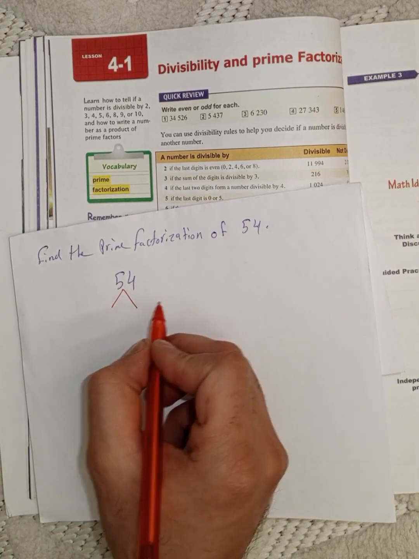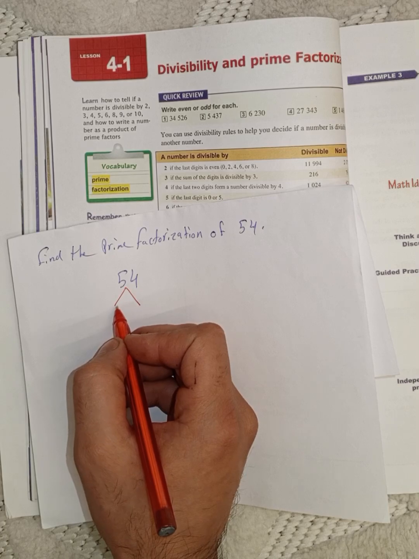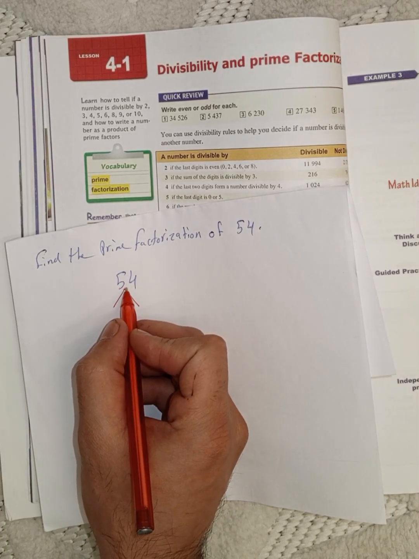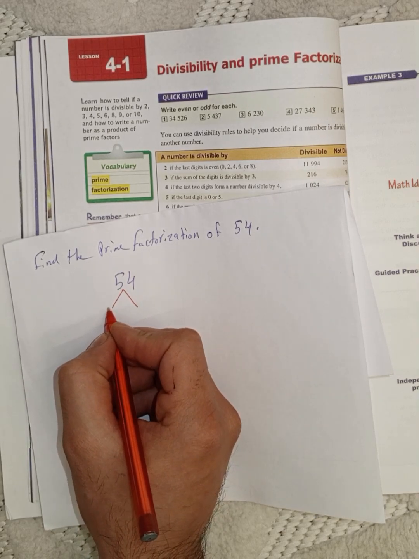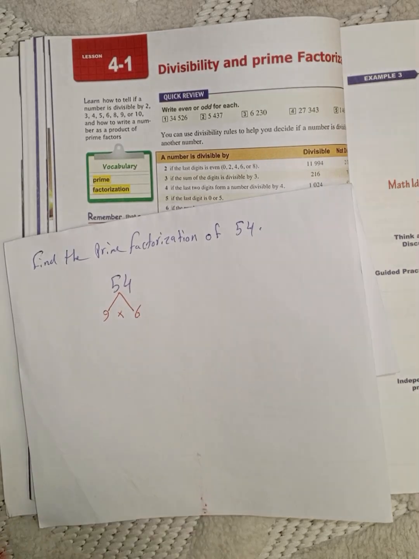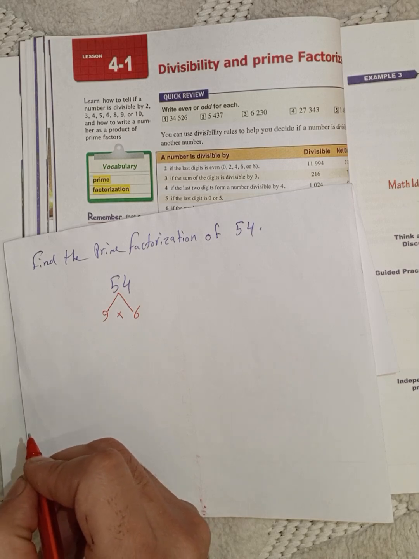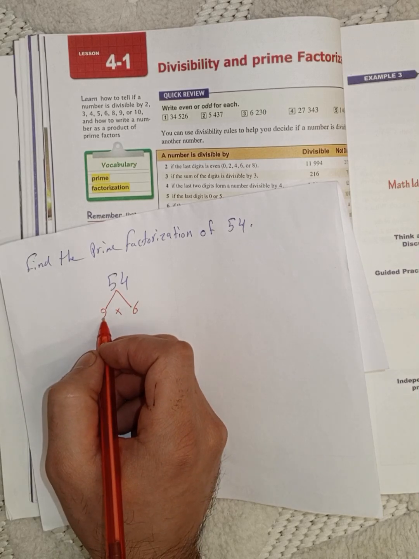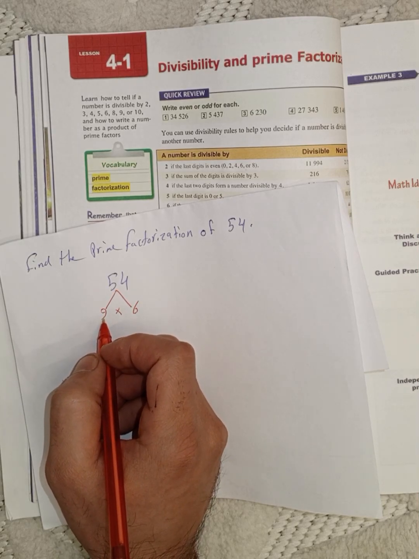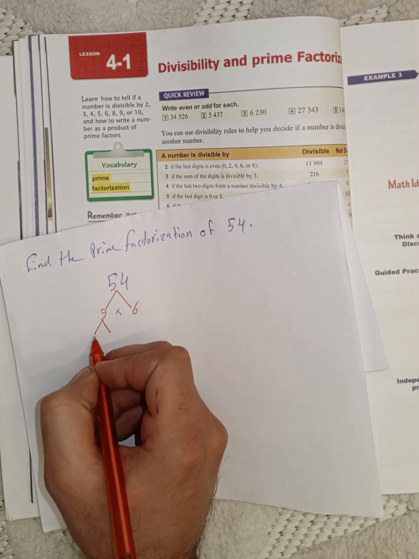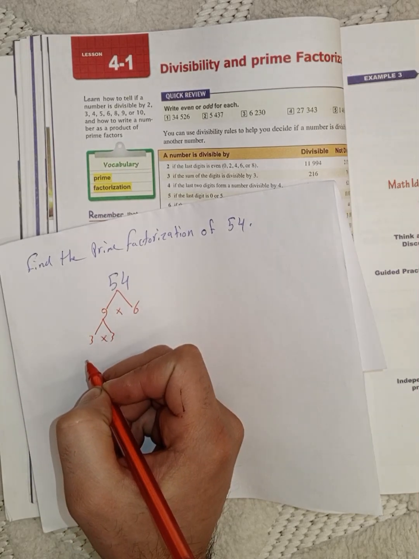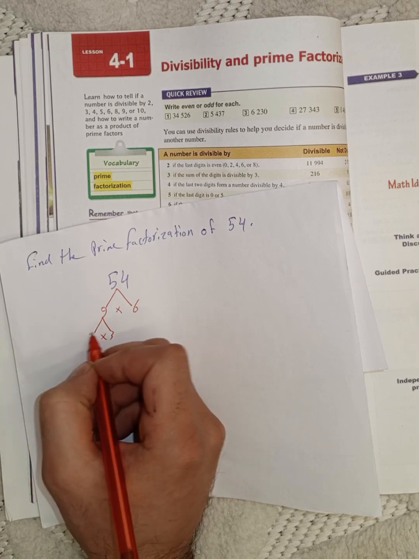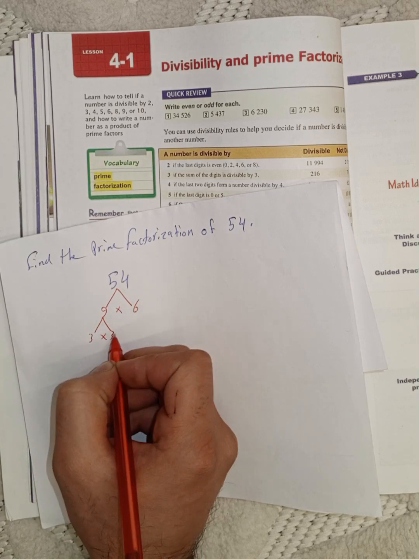So choose any 2 numbers. What do we do? For each line, write down 1 factor, 2 factor. What number multiplied by what number is 54? 9 times 6, right? 9 times 6 is 54. Check these 2 factors. 9, is it prime? No, it's not. If it is prime, leave the prime number. But 9 is not prime, so we're going to say 3 times 3. Right? 3 and 3 are prime. No need to say 1 times 3 is 3 because it's already a prime number.